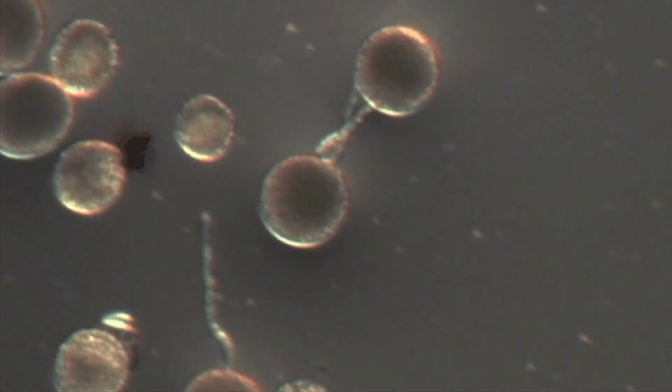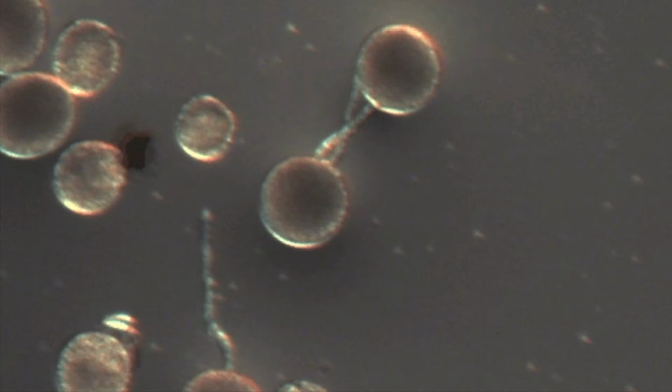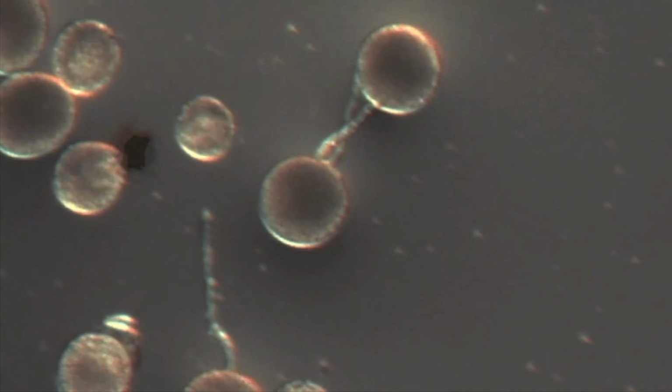We're interested in the genetics, molecular, and cell biology of these pollen grains, the male gametophyte. And this next sequence gives you an idea of the type of cellular events that we are studying. Here, the focus is on the single pore on the right, through which the pollen tube will germinate out of the pollen grain.